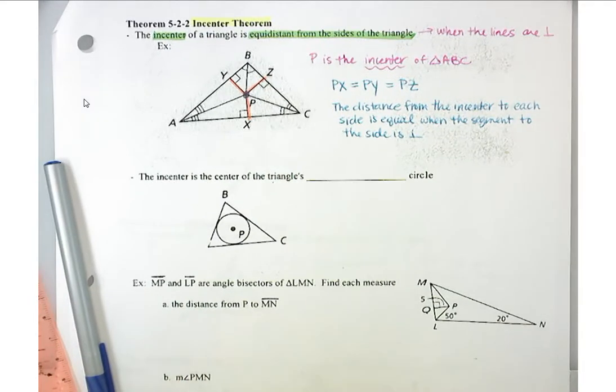Okay, the distance from the incenter to each side is equal when the segment to the side is perpendicular.